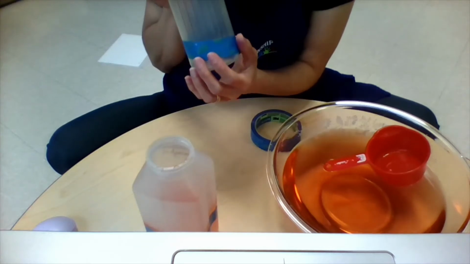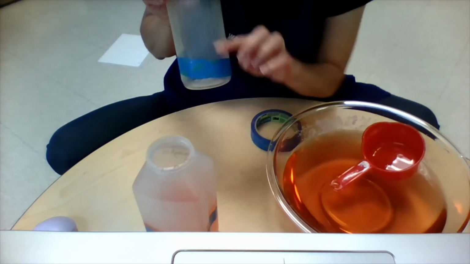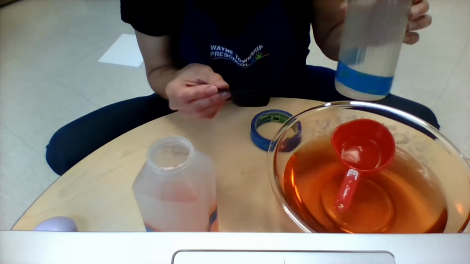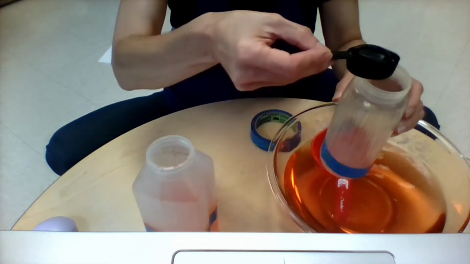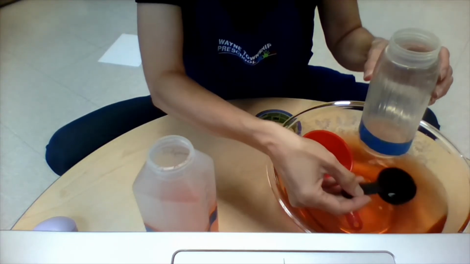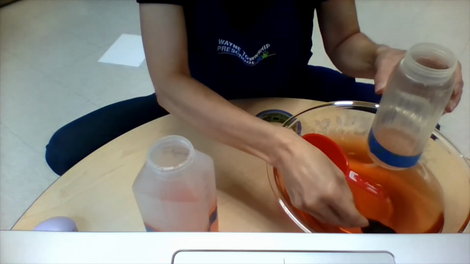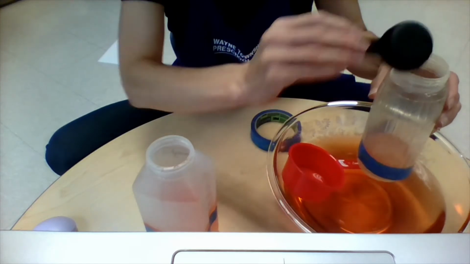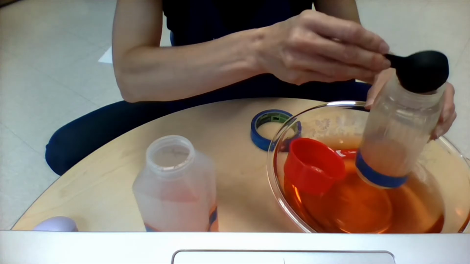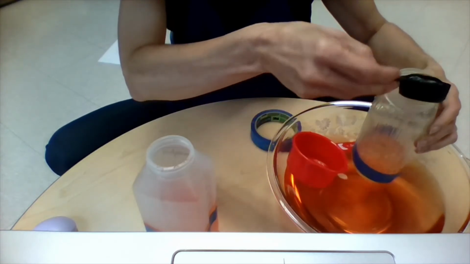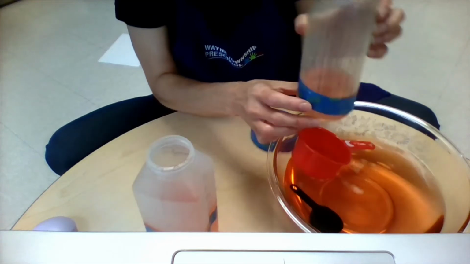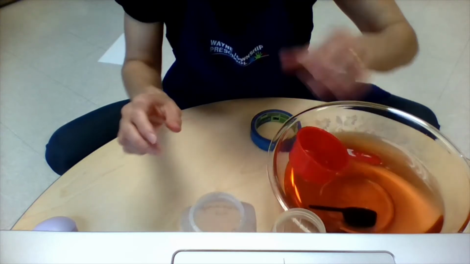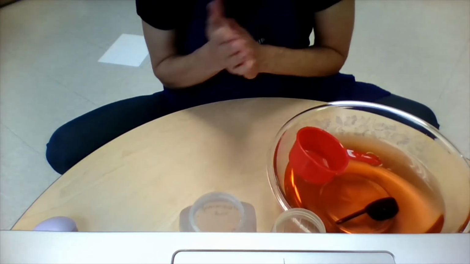So if I have another container and I put another line on it, this one I just put low here. I think I'm going to try the little scoop this time and see how many it takes. So let's see, it takes 1, 2, 3, this might take a lot more, 4, 5, 6, oh, I think it took 6 scoops to fill it to that line. So that's just some early measuring things that you can do at home.